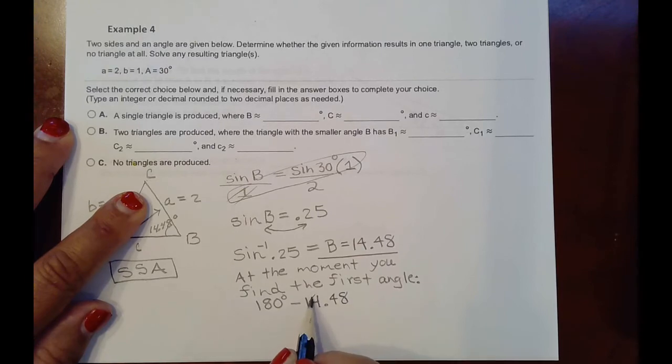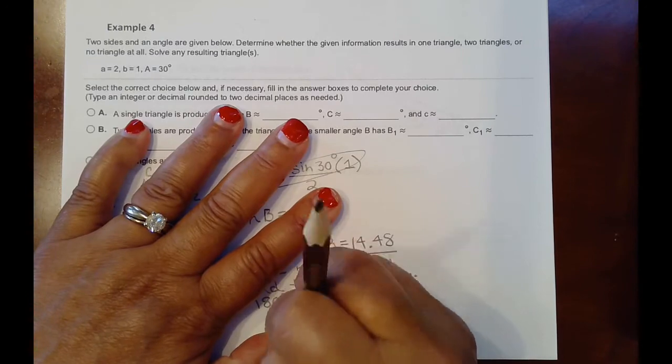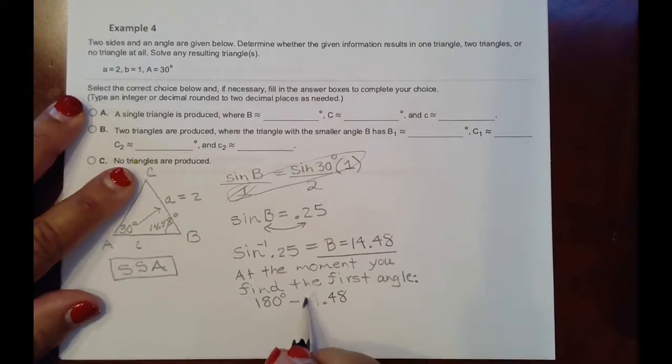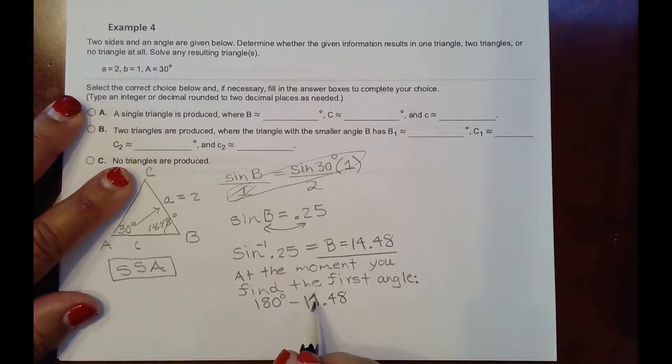Sorry, at one moment I make my 4s one way and then I turn around and make them another way. So just be aware of that.